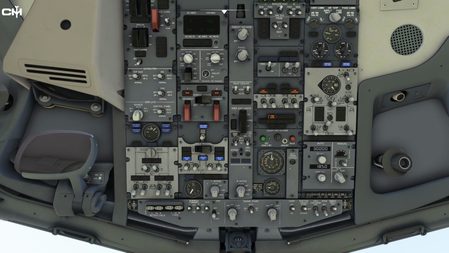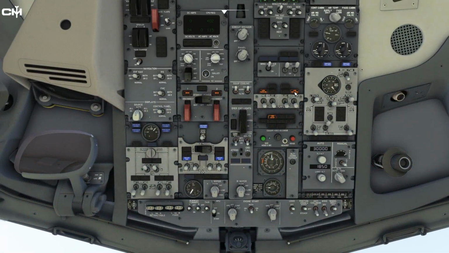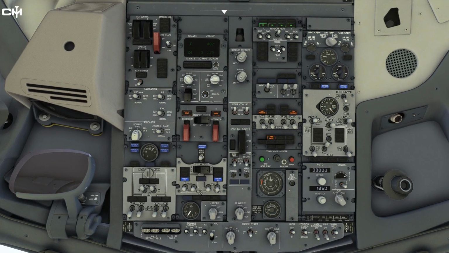So off. And it just automatically did it, didn't it? We can turn the APU off at this point. Usually I just leave it running, but it's fine. So let's just go up here. There's a couple things we got to do. Okay, so probe heat's got to go off. Window heat's got to go off. There we go. These guys got to come off.